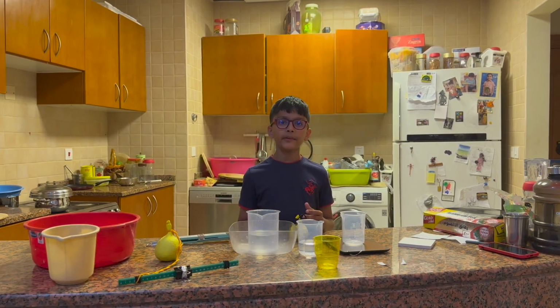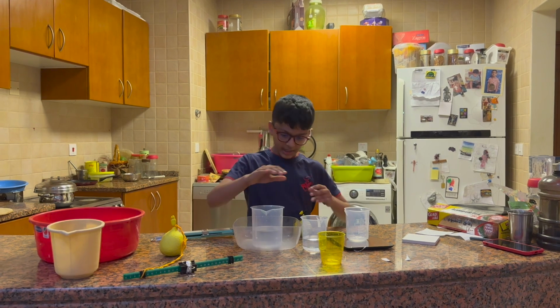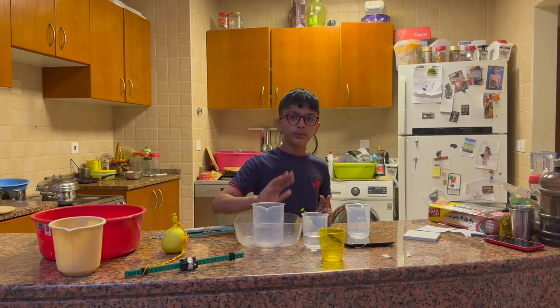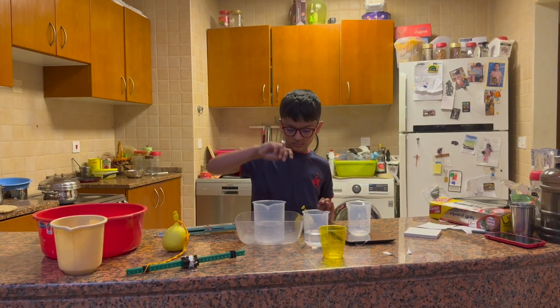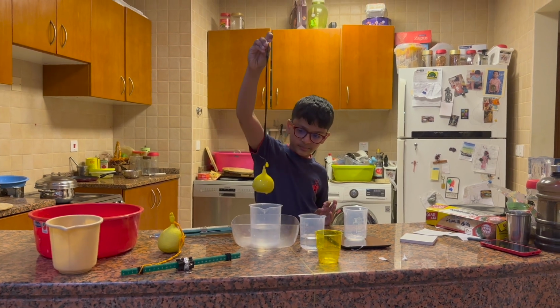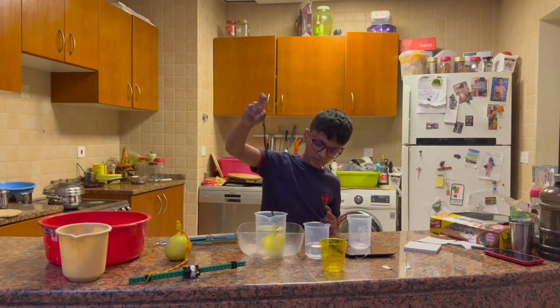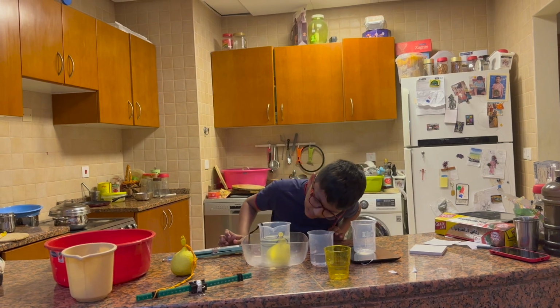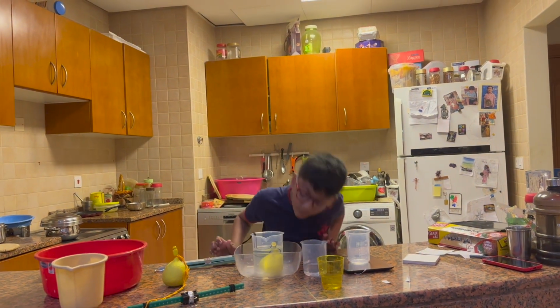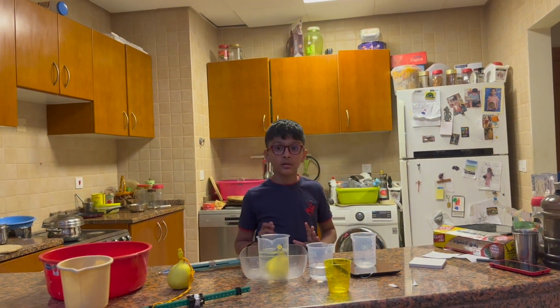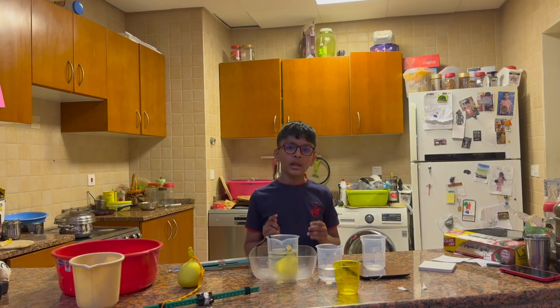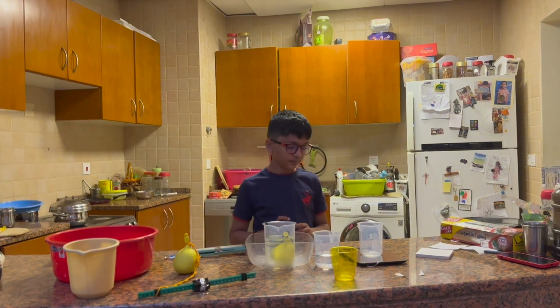Now we are going to find the displaced water. And I have a 300 ml filled beaker. As I am immersing the object into the water, it raises until 420 ml. So the displaced water is actually 120 ml.